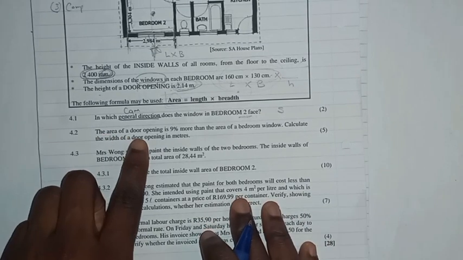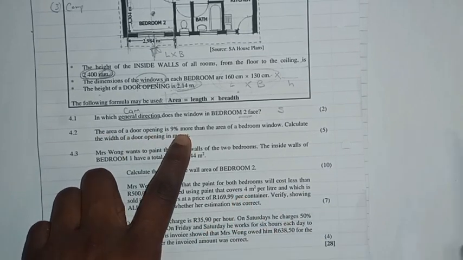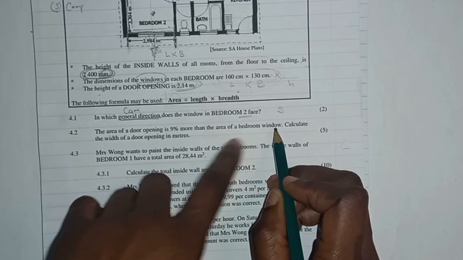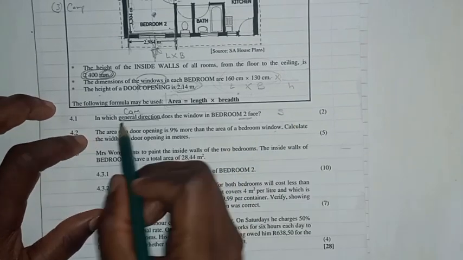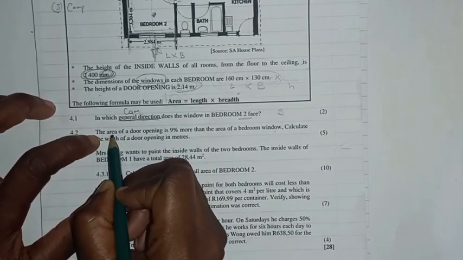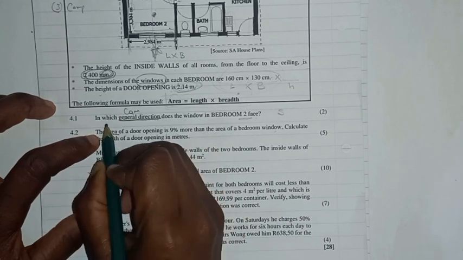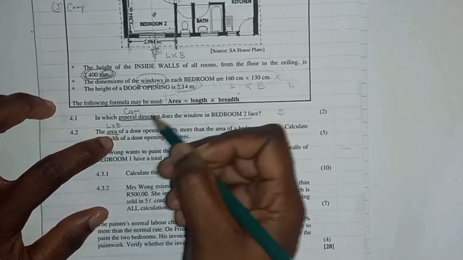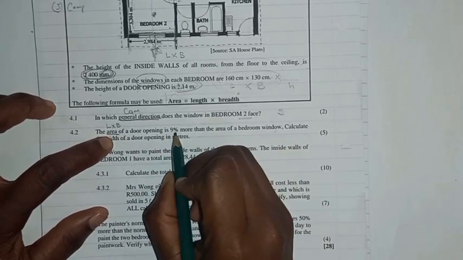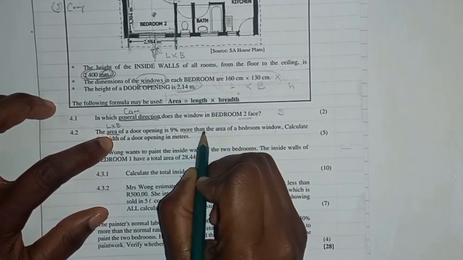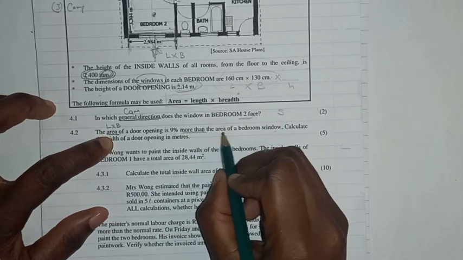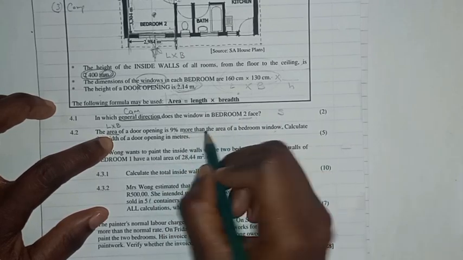4.2. The area of a door opening is 9% more than the area of a bedroom window. Before we continue, let's understand the sentence. The area, so area is length times breadth, or length times height, of a door opening is 9% more than the area of a bedroom window. Now, area is like space.